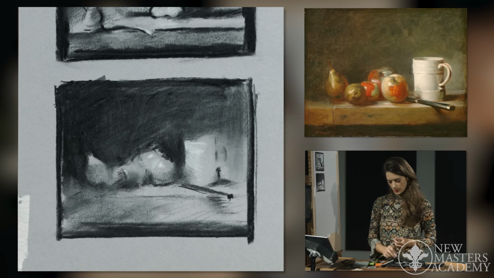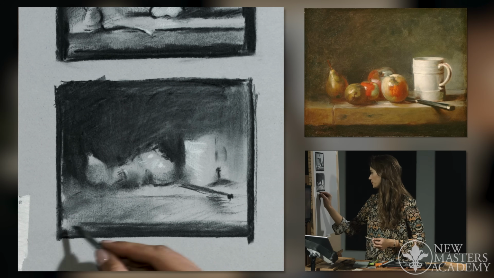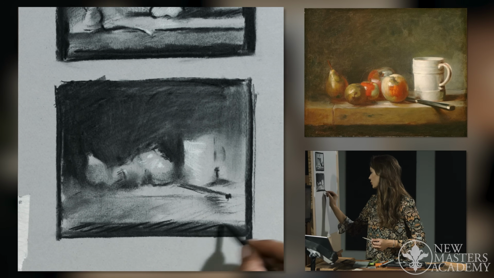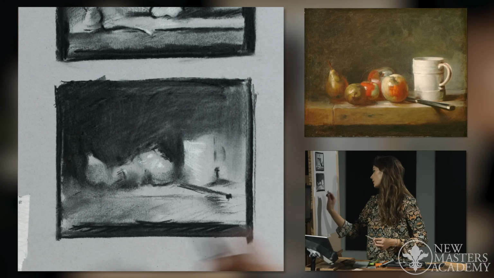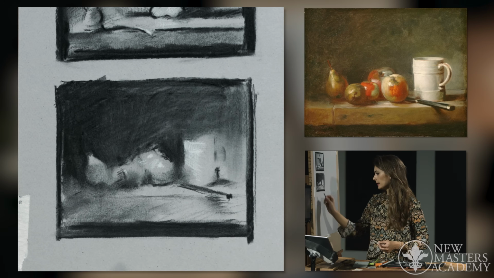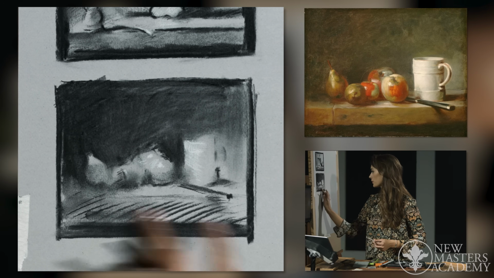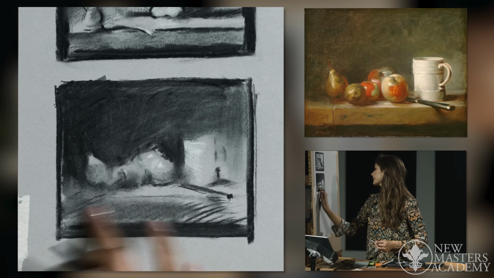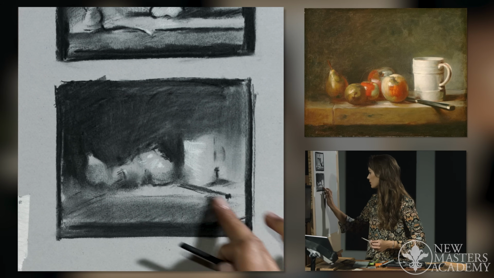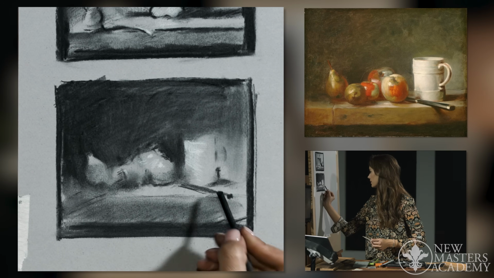Let's quickly go down to the vertical planes, which are especially this part, which is not receiving any light, and then make sure that this part is not too light. Compression of values, back to that.